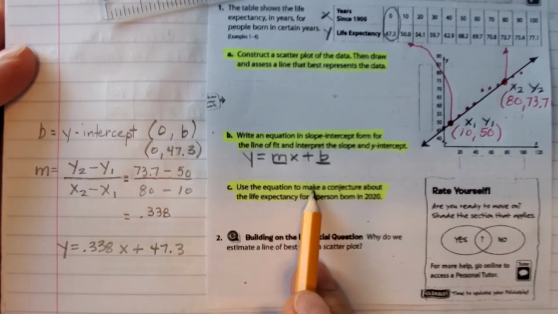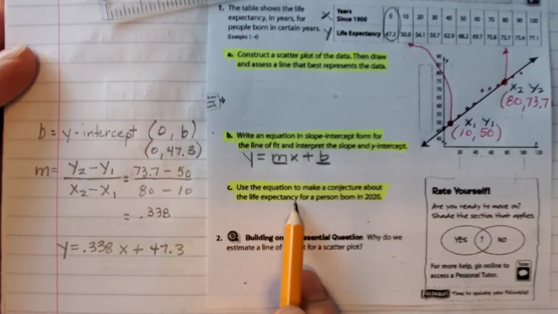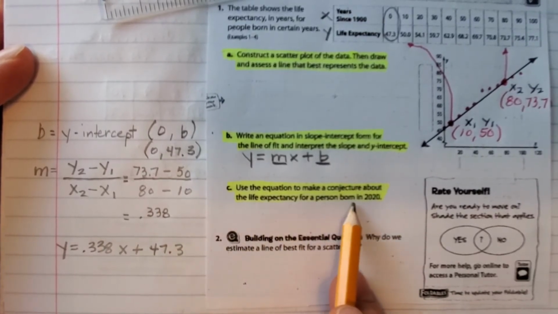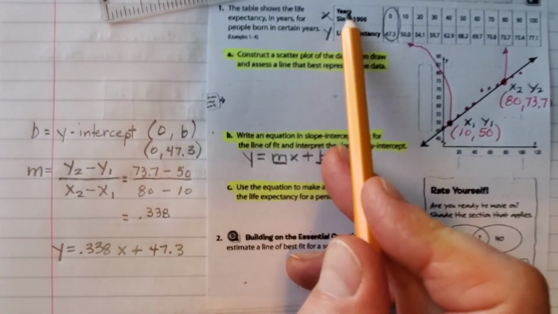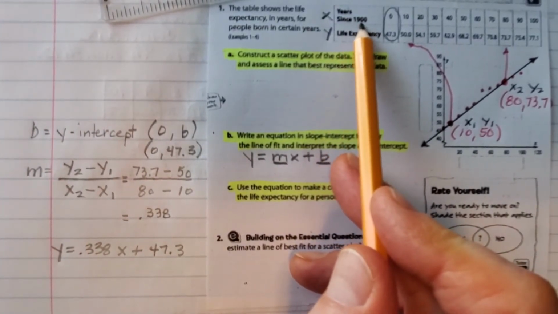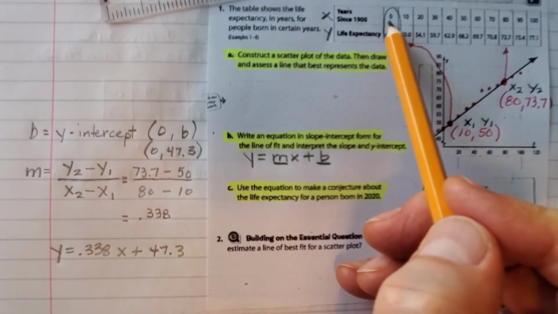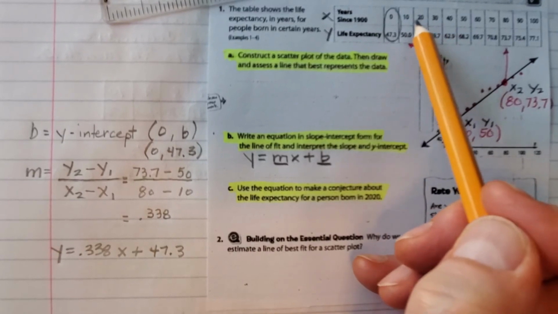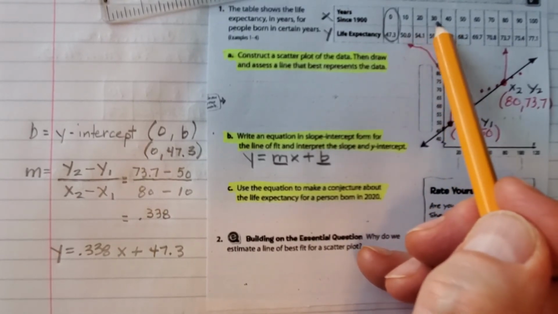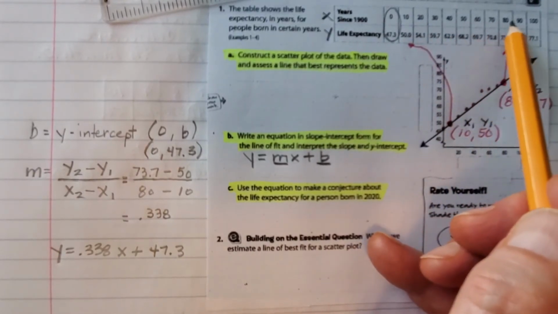We're now going to use this. It says use the equation to make a conjecture about the life expectancy for a person born in the year 2020. So this says years since 1990. So this is 1990, then 10 years after that, then 20, then 30, 40, 50, 60, 70, 80, 90.